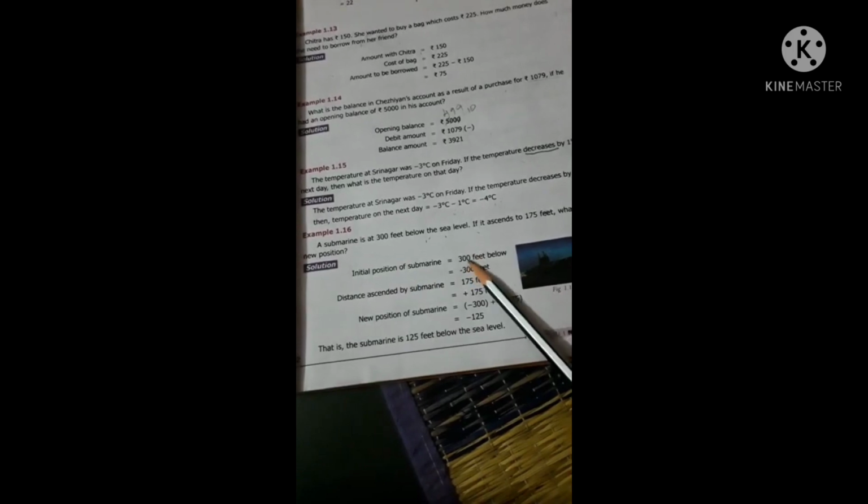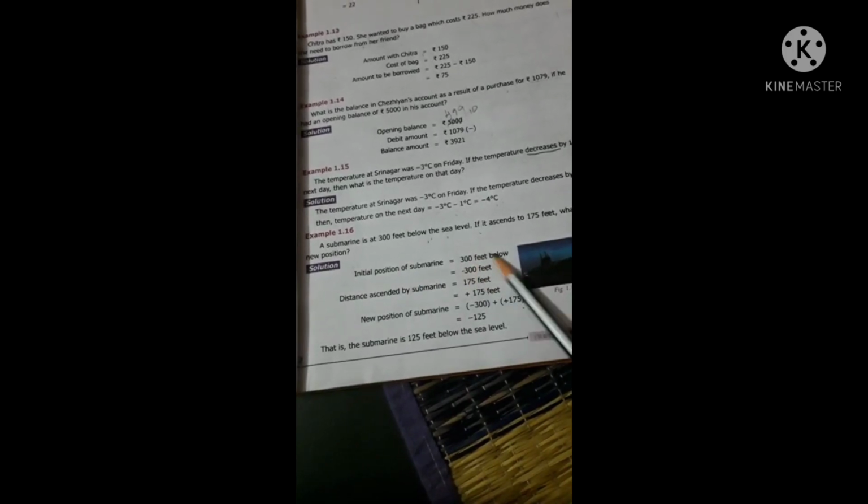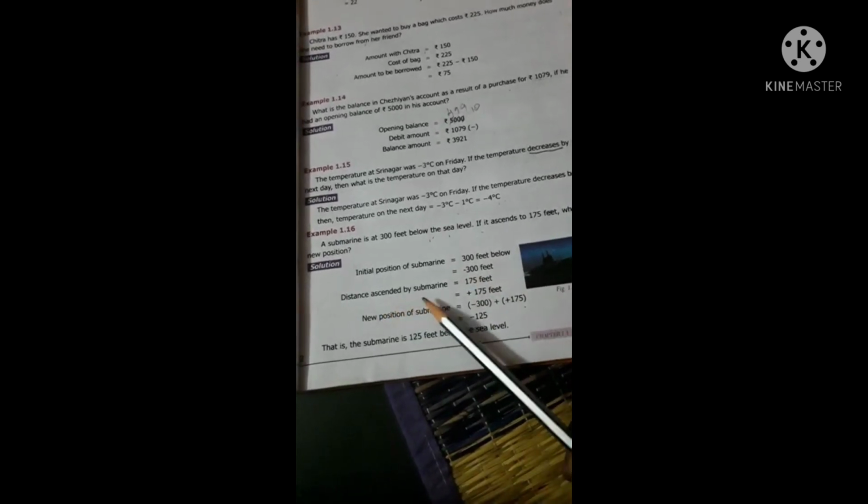So what is the initial position of the submarine? 300 feet below, we denote as minus 300 feet. The distance ascended by the submarine: if it ascends, it moves up 175 feet. So it is denoted as positive 175. So, the new position of the submarine.